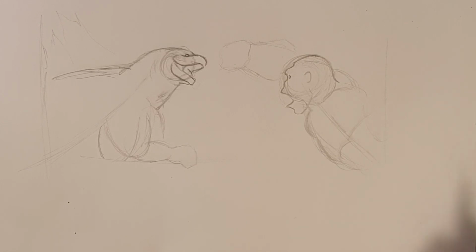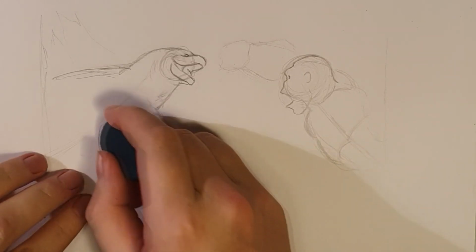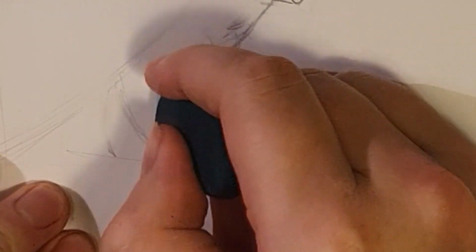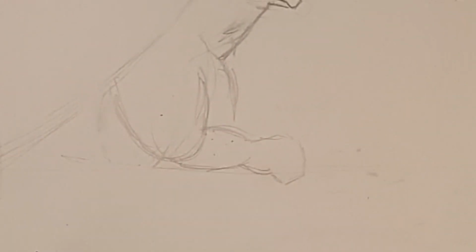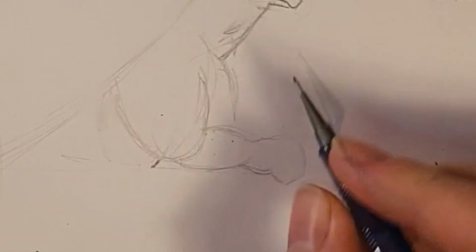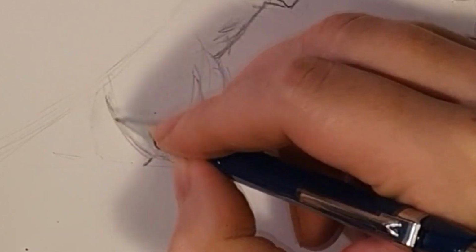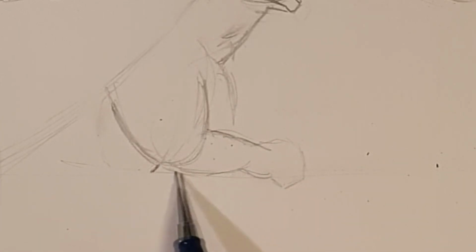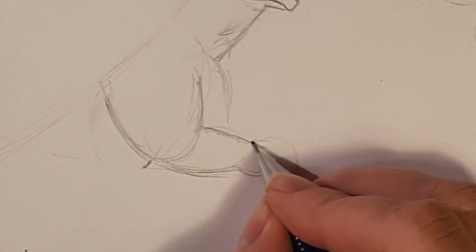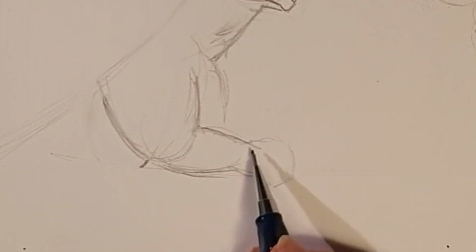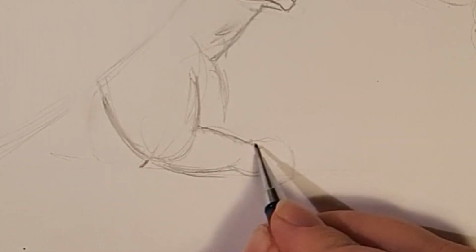Okay, so now you want to refine. I'm just going to erase the lines that I just drew in that don't need to be there. So now we want to refine the features like his arms, his hands, Kong's hands and arms. So we want to get some detail into it. So what we're going to do now is we're going to draw his hand first, of Godzilla.